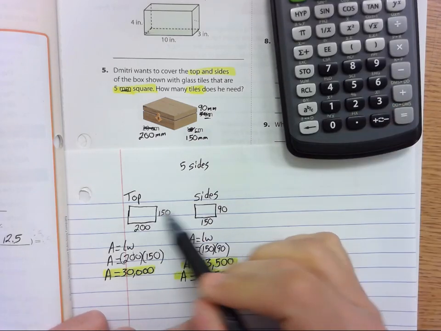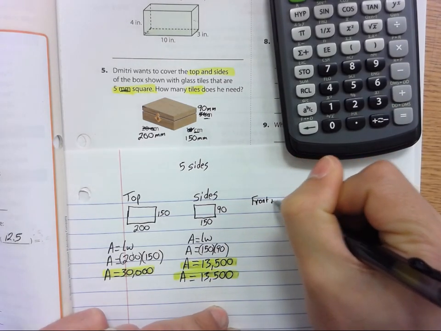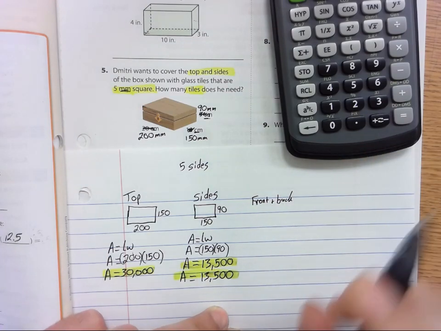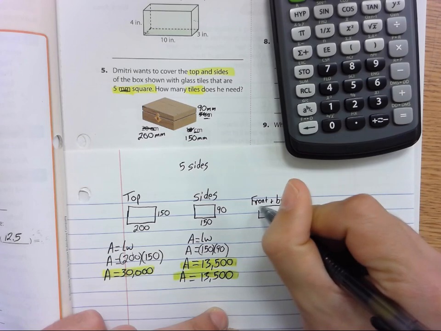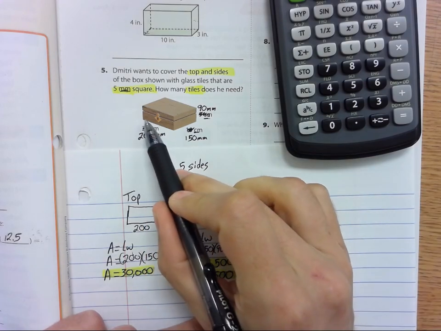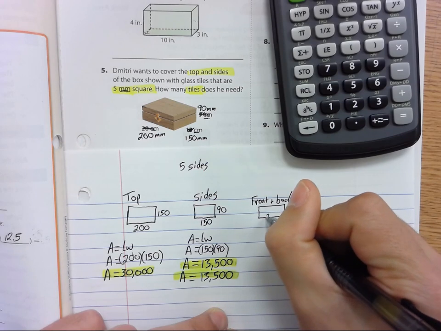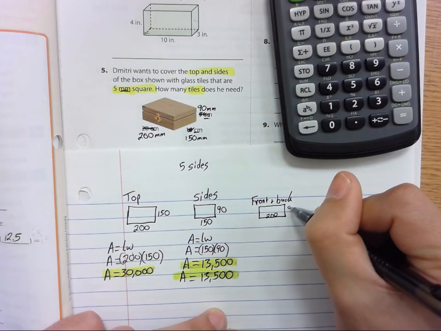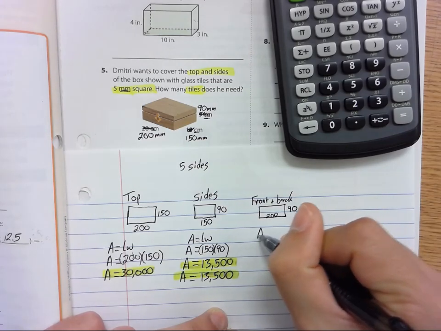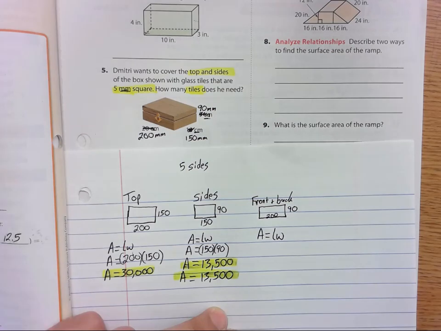Alright, so we did the top, we did the sides, now we need the front and back. These are rectangles. Dimensions along the bottom of the front is 200, and up the top is 90. So area equals length times width.